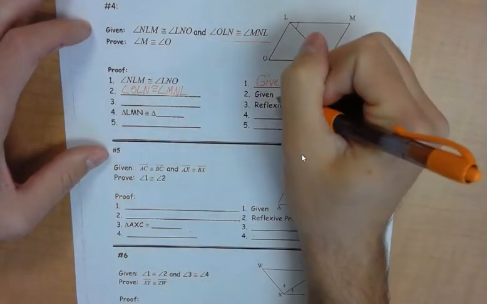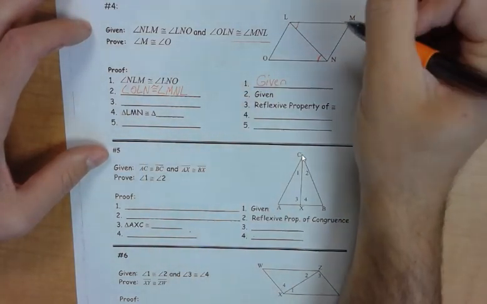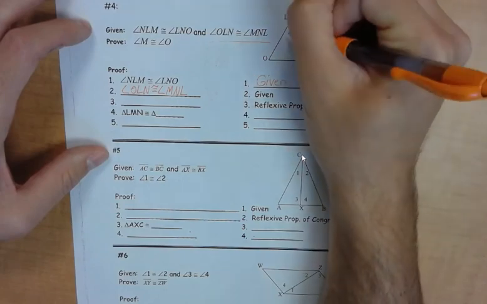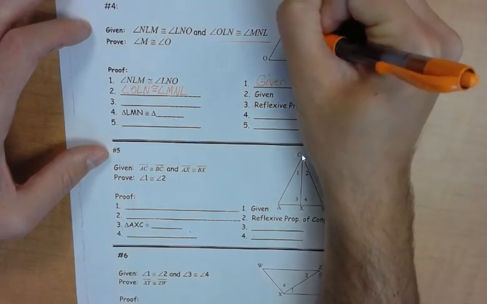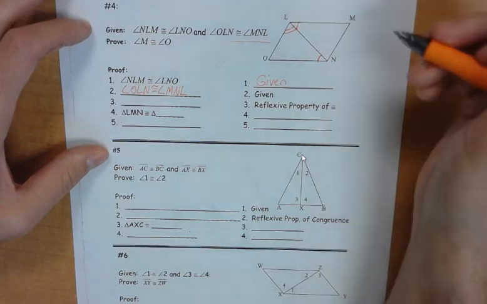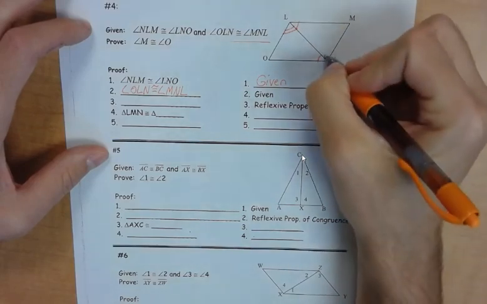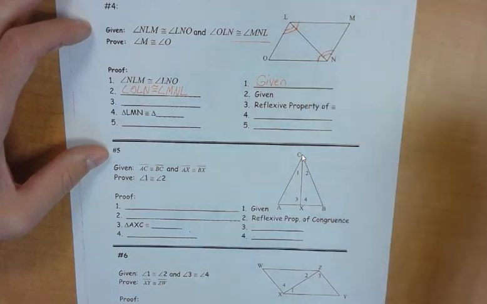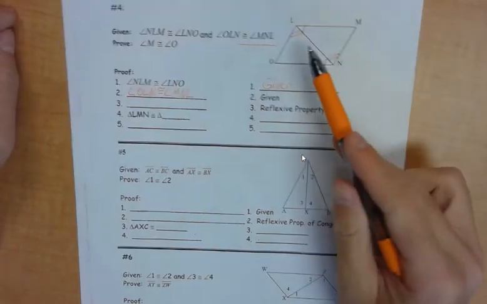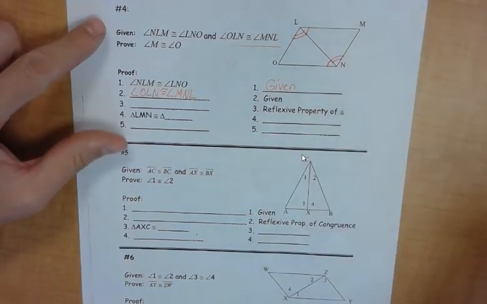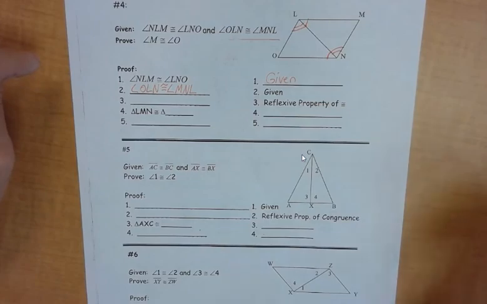And that is also given. And we want to make sure to label that OLN, this angle right here, and MNL, this angle right here. So our two double angle markers, those are congruent because those are also given.